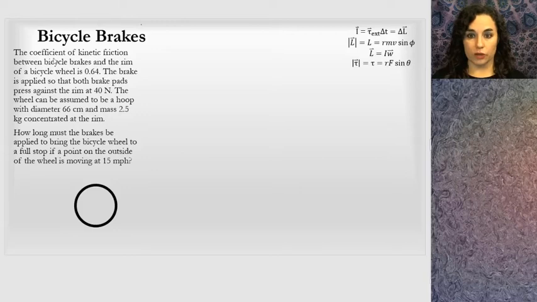The coefficient of kinetic friction between bicycle brakes and the rim of a bicycle wheel is 0.64. So we have the coefficient of kinetic friction. That's not the force, but that's the coefficient. The brake is applied so that both brake pads press against the rim at 40 newtons. The wheel can be assumed to be a hoop with a diameter of 66 centimeters and mass of 2.5 kilograms concentrated at the rim. So I've drawn a hoop down here for us so this can model our wheel.